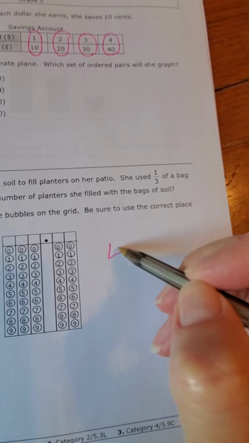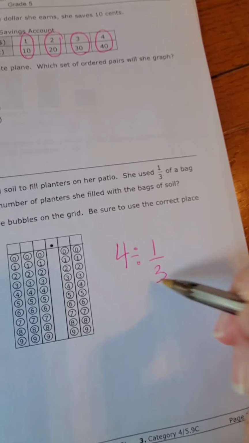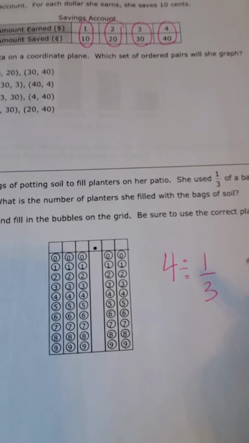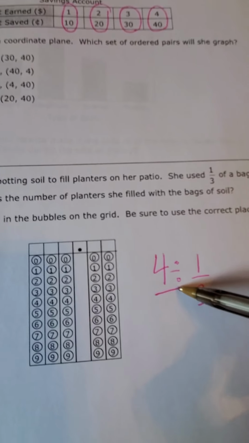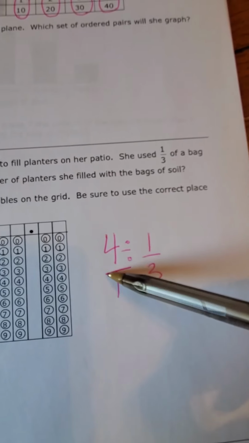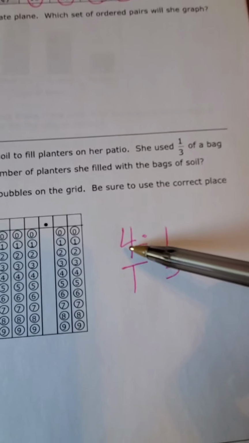So it's going to be 4 divided by 1/3. Now remember, if you have a whole number and you want to make it into a fraction, you're going to put it over 1. That's correct, because remember, this bar right here means to divide. So 4 divided by 1 would be 4.